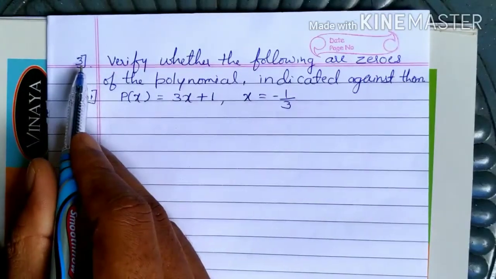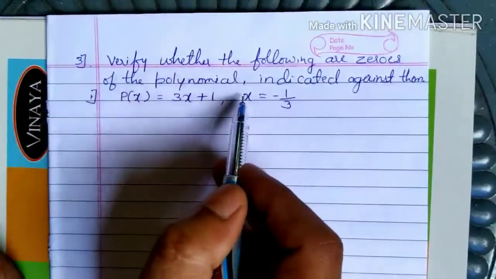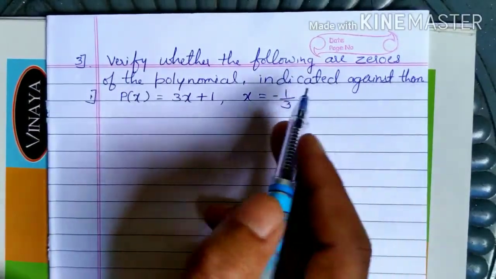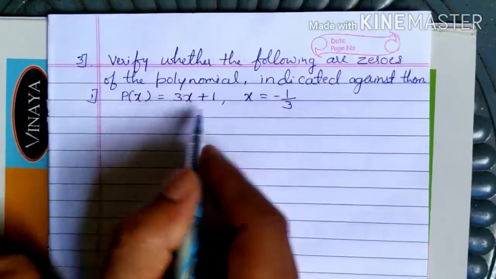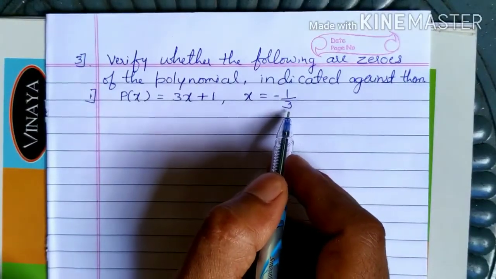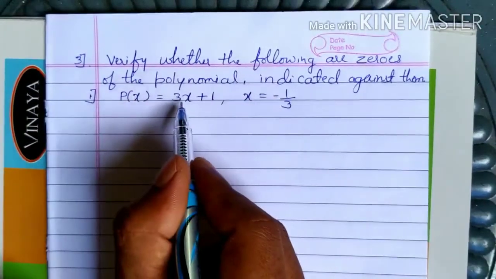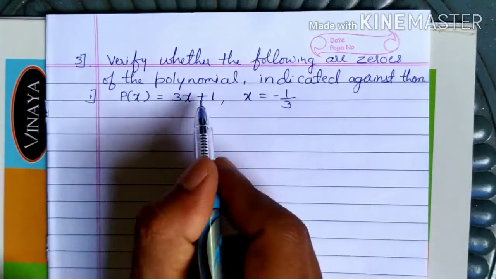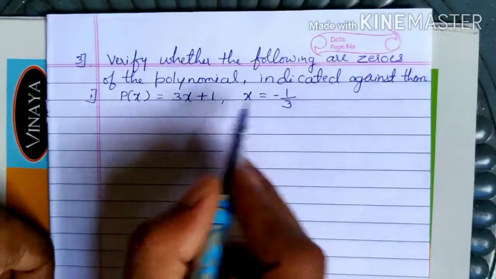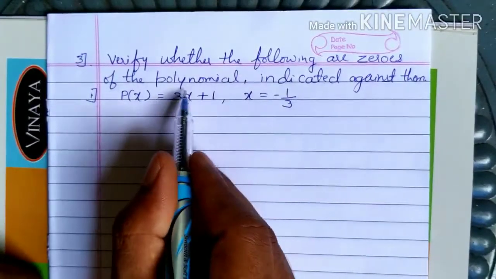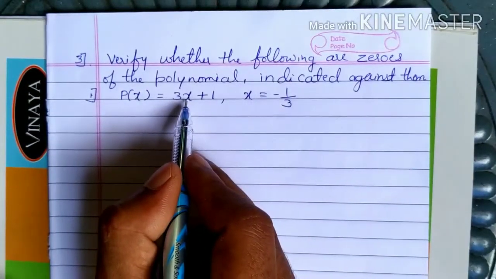Okay, now we shall discuss third main. So that is verify whether the following are zeros of the polynomial indicated against them. So here the polynomial is given and x is equal to minus 1 by 3 is given. So we have to check whether on substituting this number in place of x, the value will become 0 or not, whether it is a zero of the polynomial or not. So how to check? Just substituting this number in place of x, that's all.